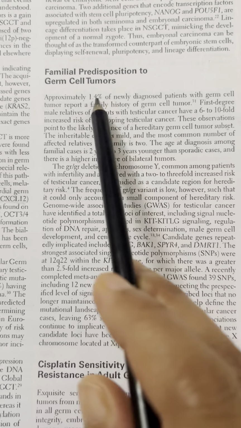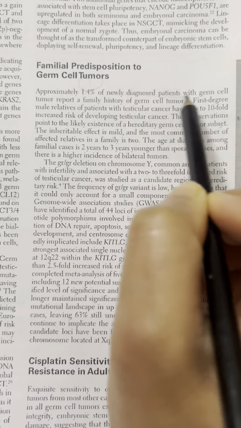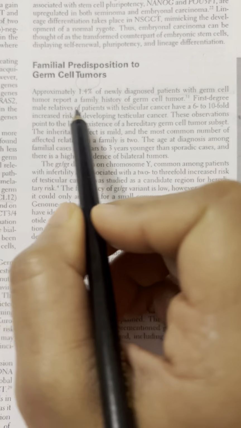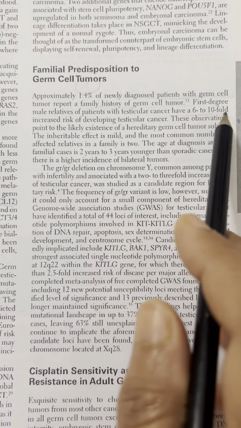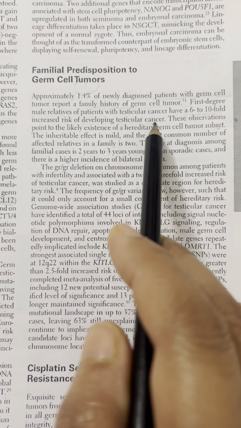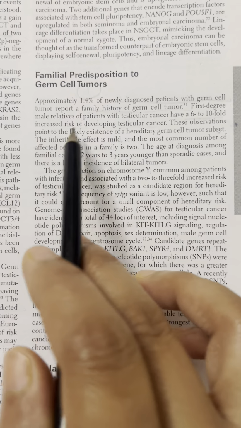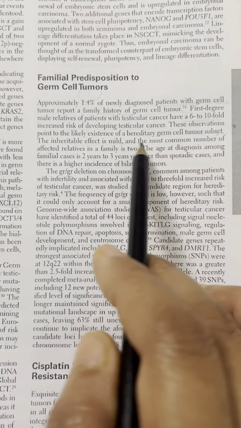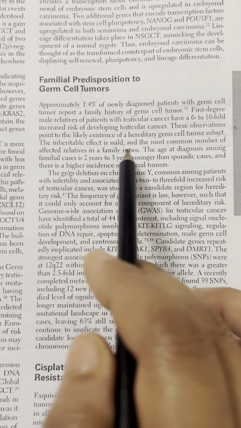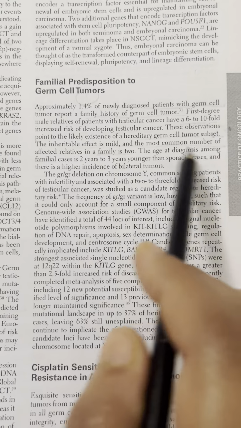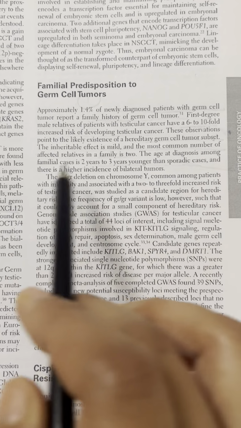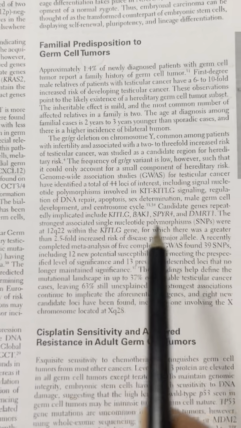Familial predisposition to germ cell tumor: approximately 1.4% of newly diagnosed patients with GCT have a family history of germ cell tumor, and first degree relatives of patients with testicular cancer have a 6 to 10 fold higher risk of developing testicular cancer. This observation points to the likely existence of a hereditary germ cell tumor subset. The inheritance effect is mild. The most common number of affected relatives in a family is 2, and the age at diagnosis in familial cases is 2 to 3 years younger than in sporadic cases, and there is a higher incidence of bilateral tumor.